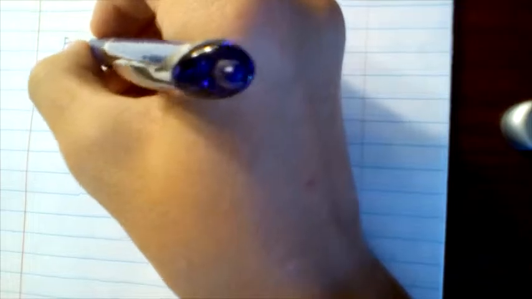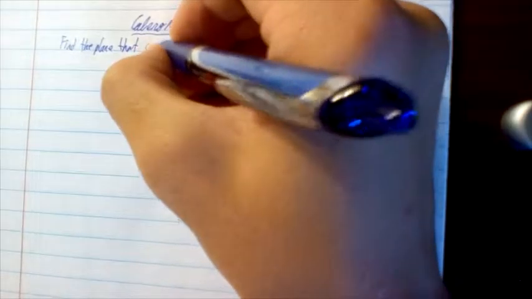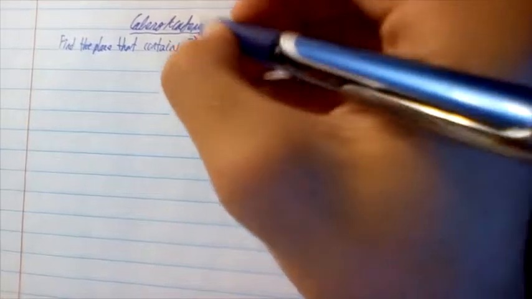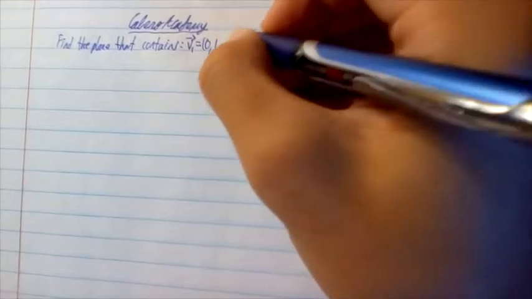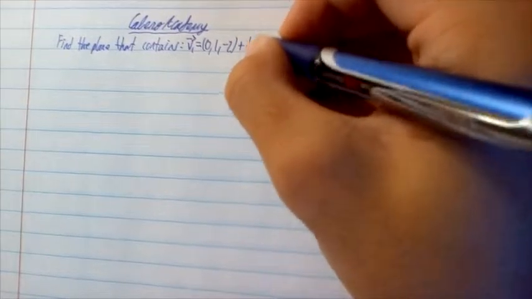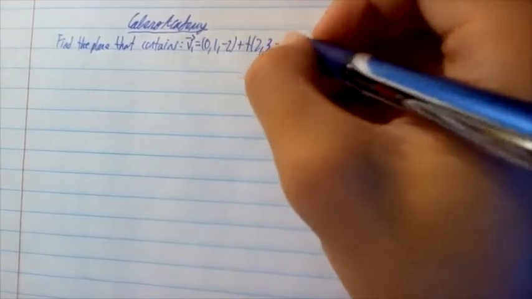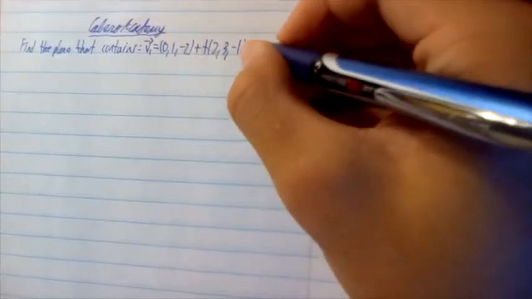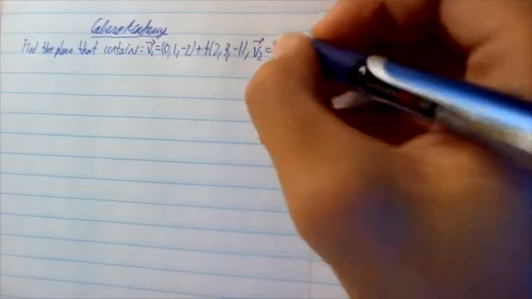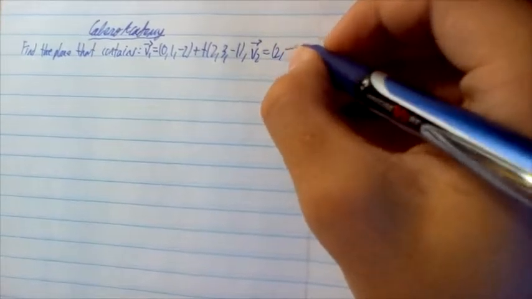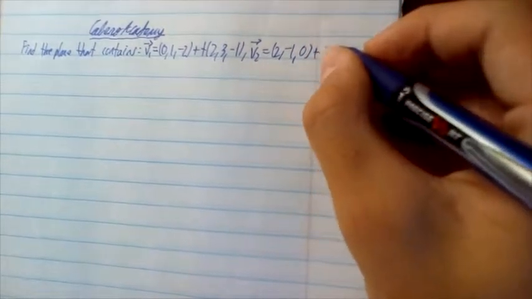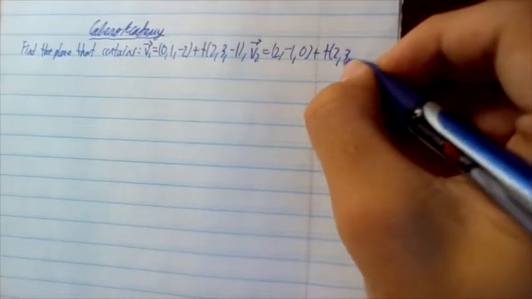Today, we'll be doing the final installment of the question that asks us to find the plane that contains these two vectors. Vector 1 will equal (0, 1, -2) plus t times (2, 3, -1), and vector 2 will equal (2, -1, 0) plus t times (2, 3, -1).